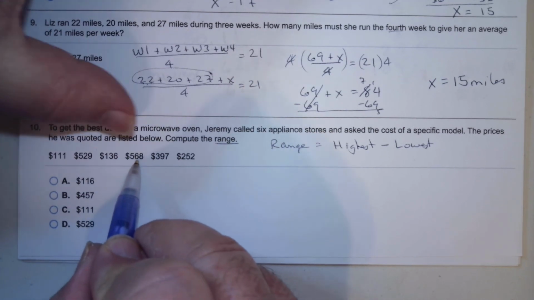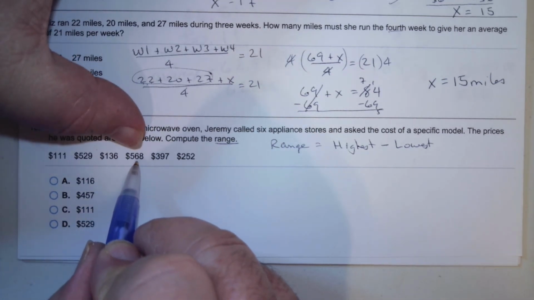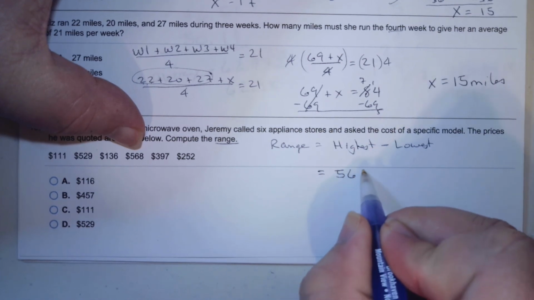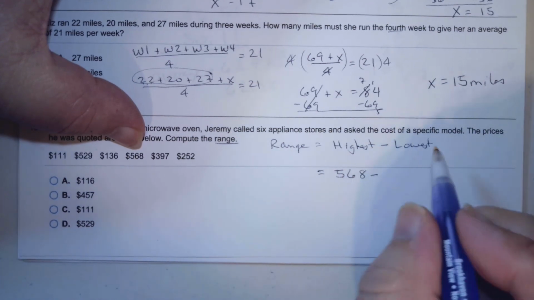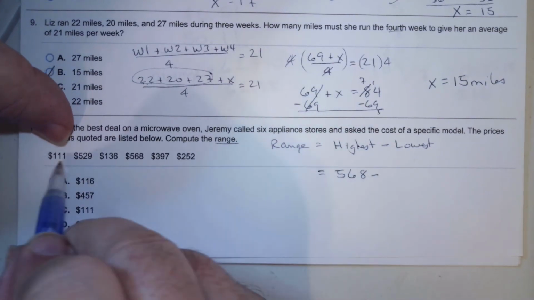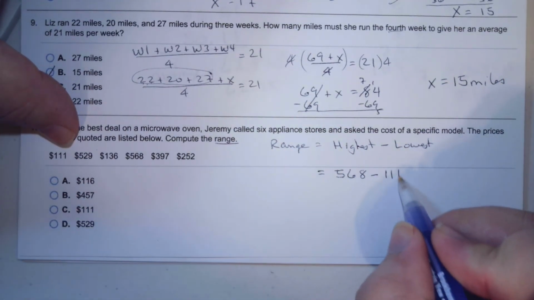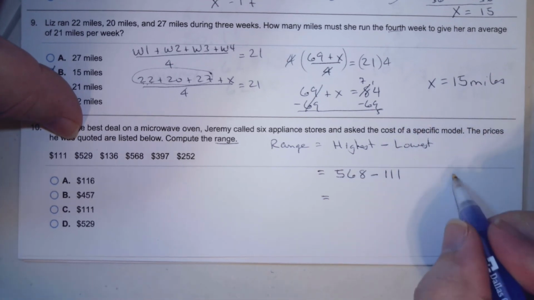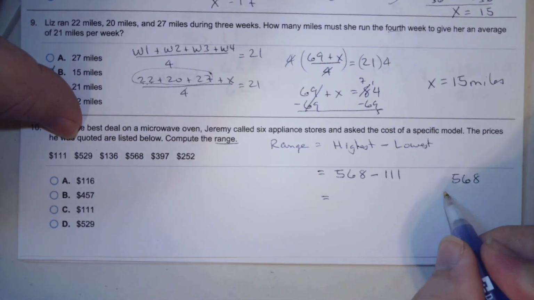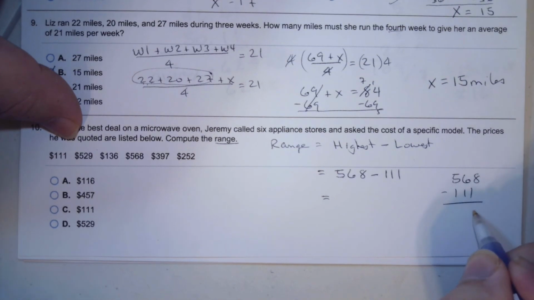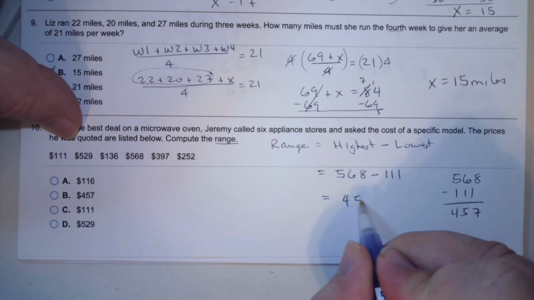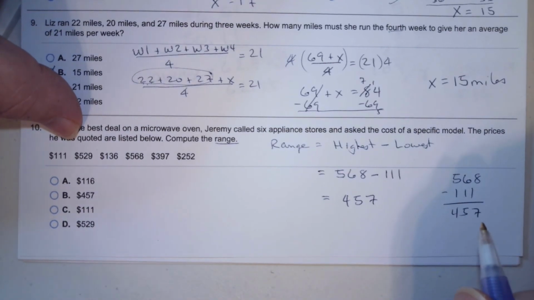529, 568. So the highest is 568. And the smallest number is 111. So 568 minus 111, 457 is the range, which is B.